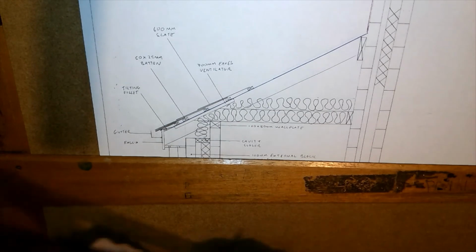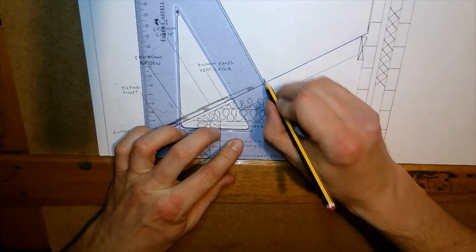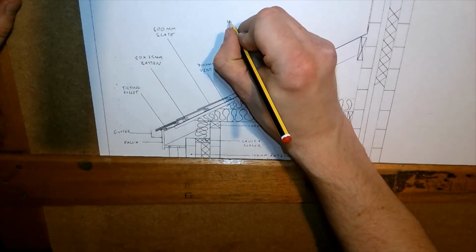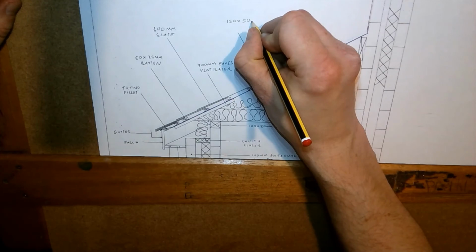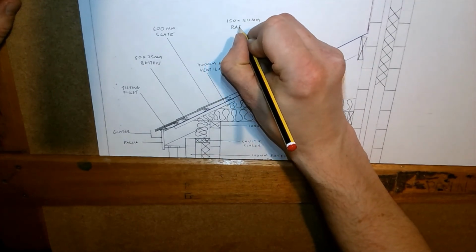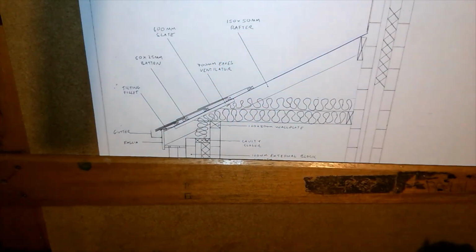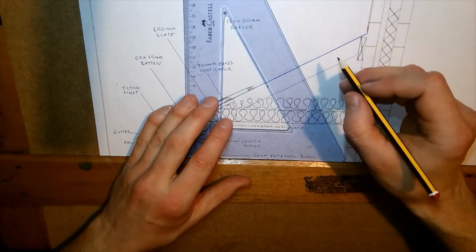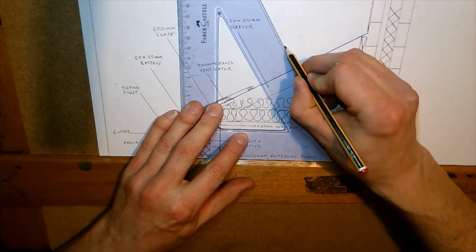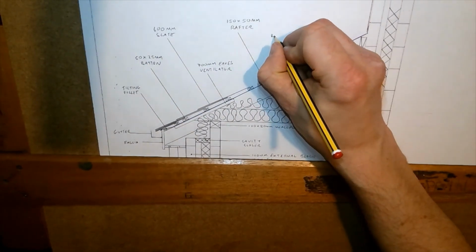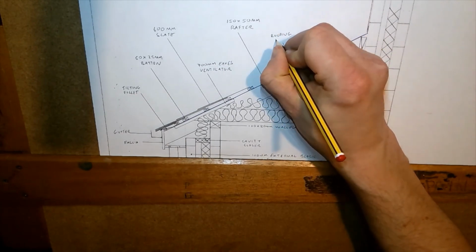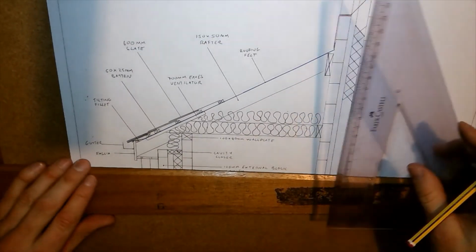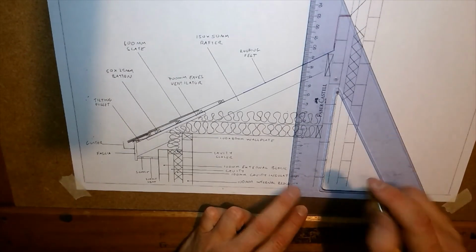Alright, 150 by 50mm rafter. Roofing felt. There. Alright, we'll get the joist. I might get the joist down here.